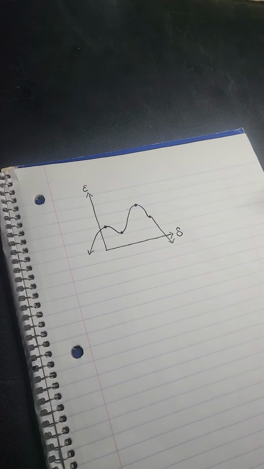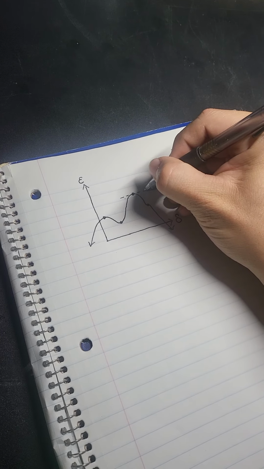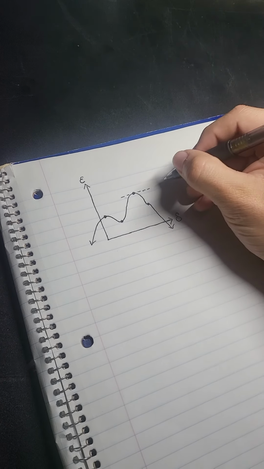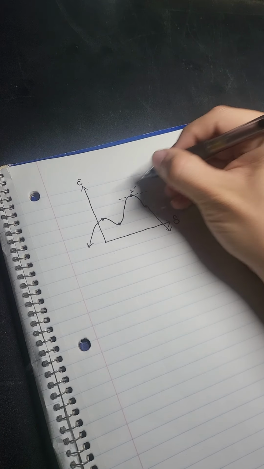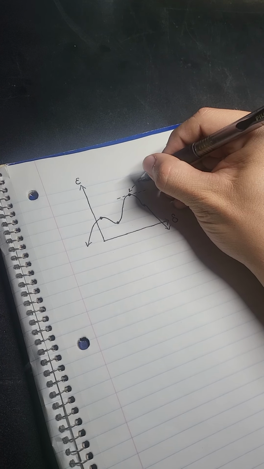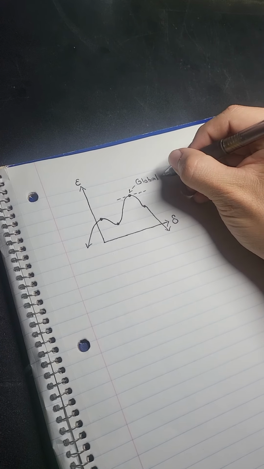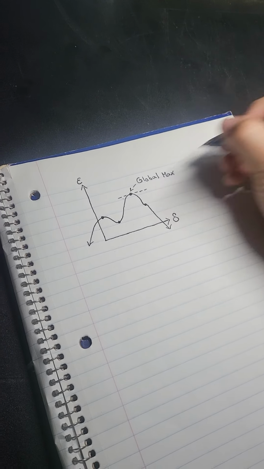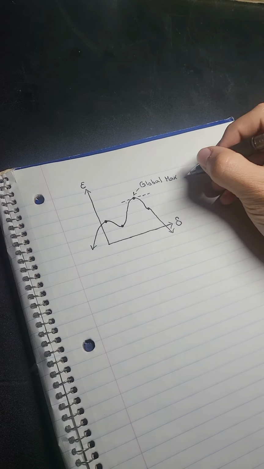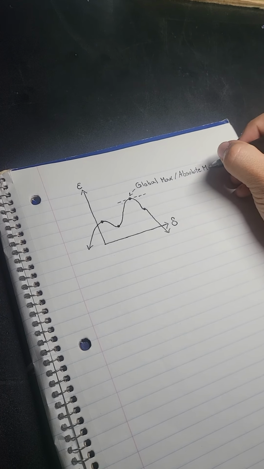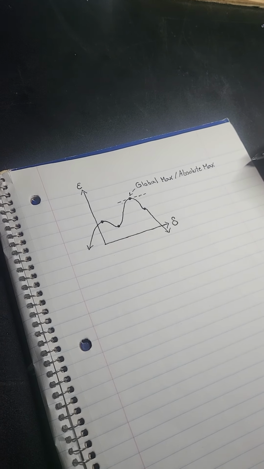So what we have here at the top is a global, this is a global maximum, or absolute maximum.